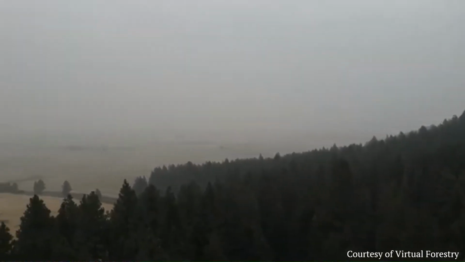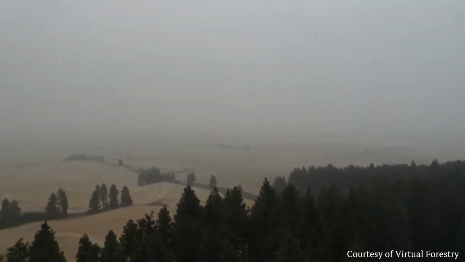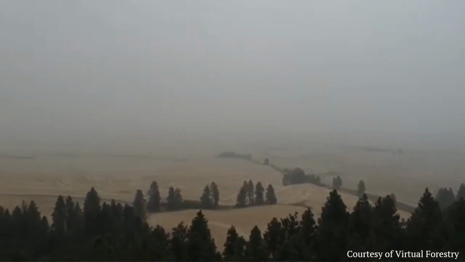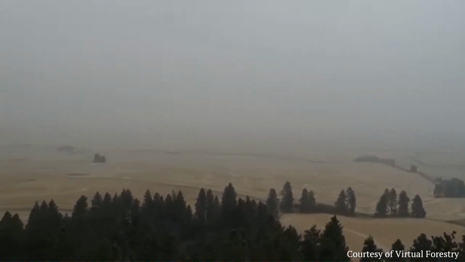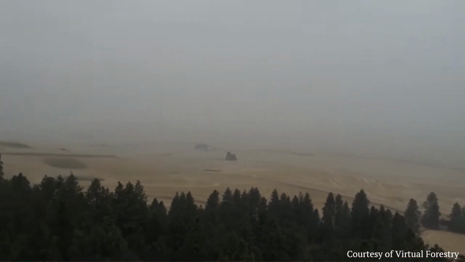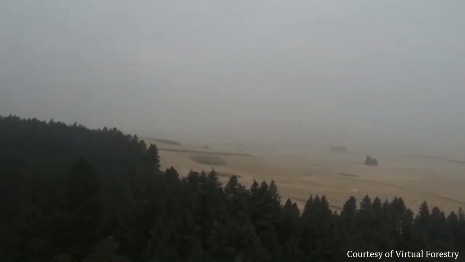It provides not only a refuge for wildlife, but a place for students like myself to learn the wonders and importance of ecology. If you ever find yourself in Whitman County, Washington, I suggest that you visit Kamiak Butte.